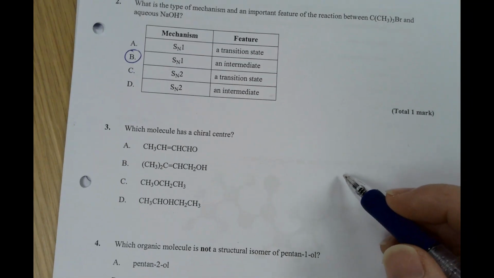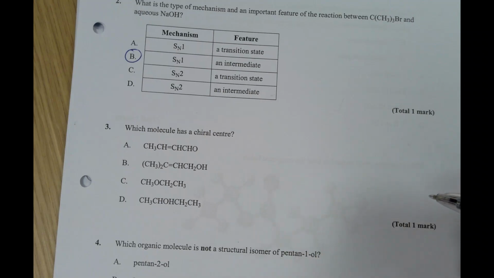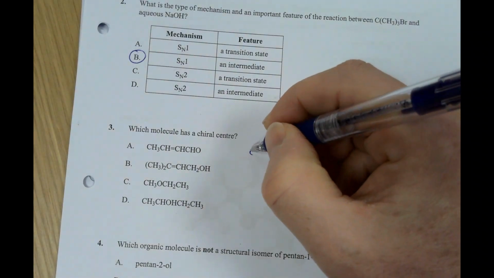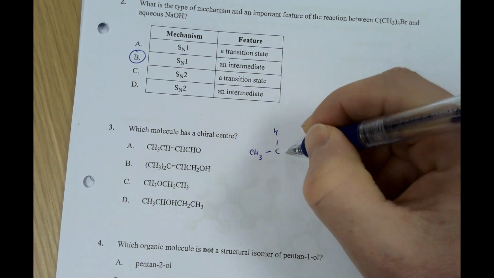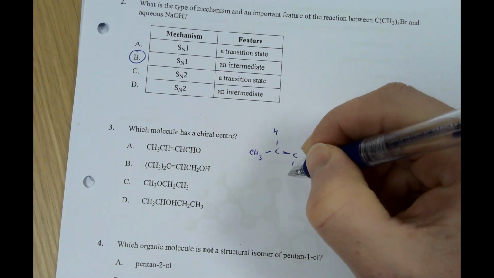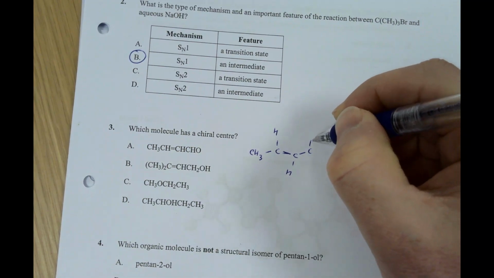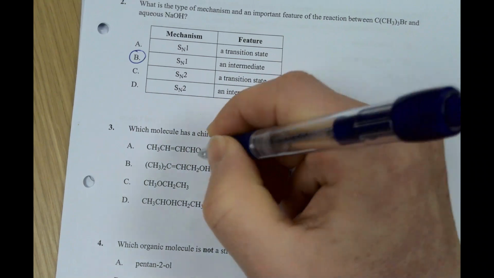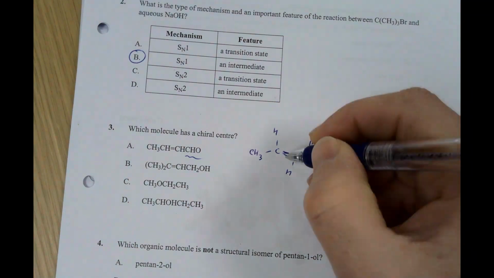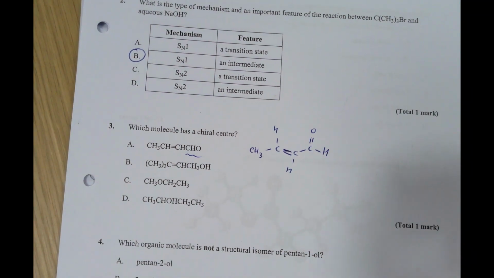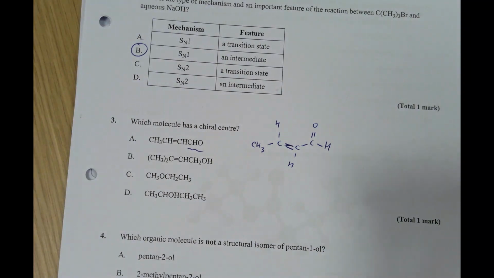Well, to do this question, really you have to be able to draw out the molecules to give yourself any kind of a chance here at all. You can draw them semi-displayed like this, I suppose, for the sake of an exam. But one thing that I think people forget is that CHO is an aldehyde, so it's like that. And a chiral centre is a carbon with 4 different things coming off it. There's no carbon like that there.